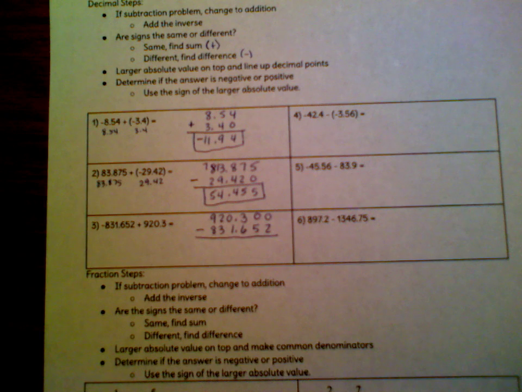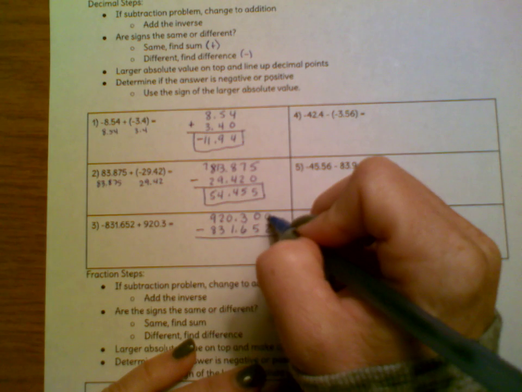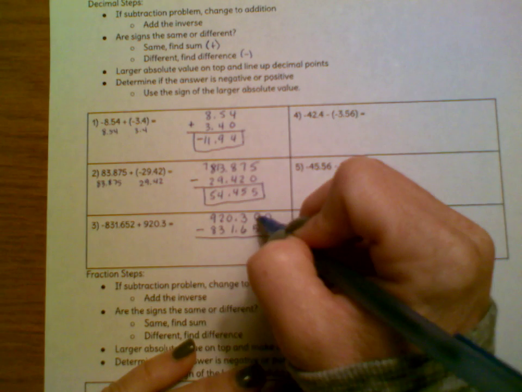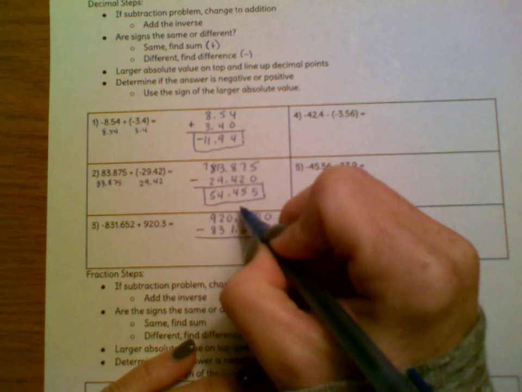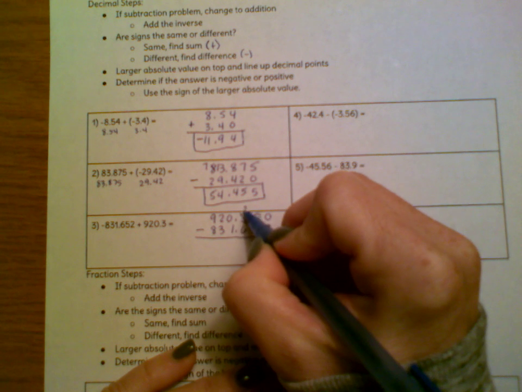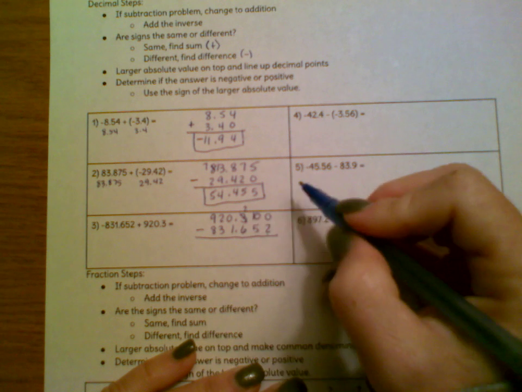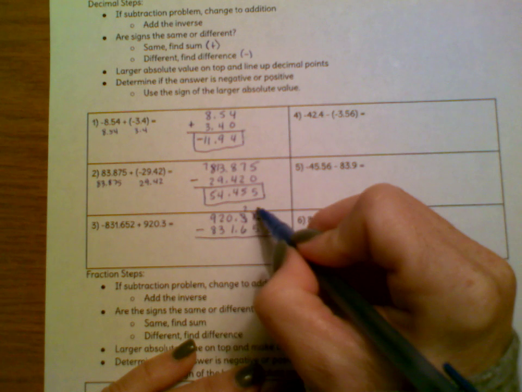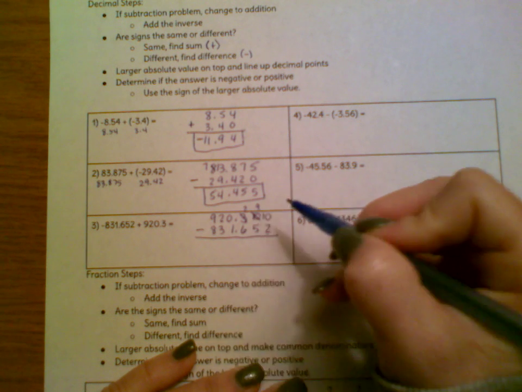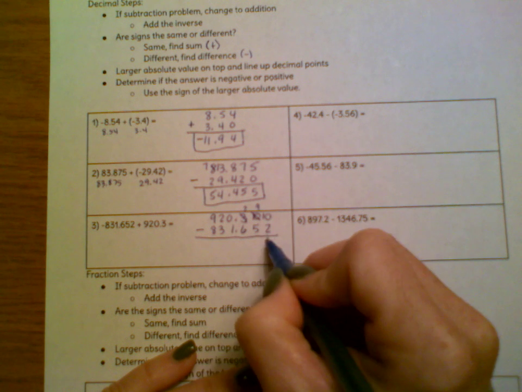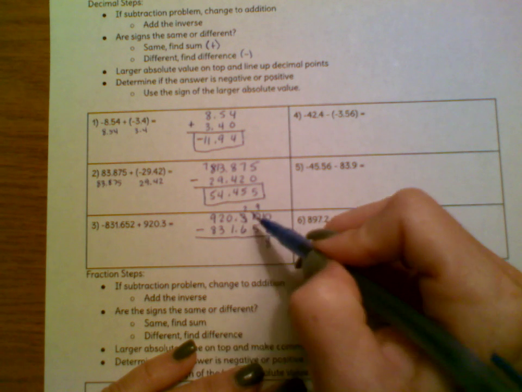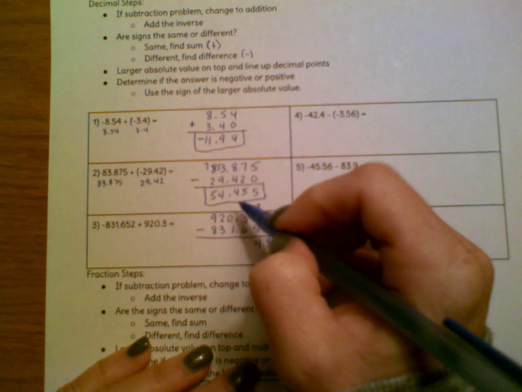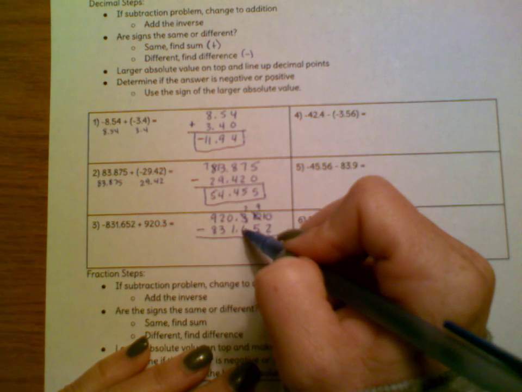This is going to be a lot of regrouping here. If I have 0, I can't take 2 away. There's nothing to borrow from here, so I'm going all the way to the 3, making it a 2, and bringing over a 10 here. Now I can make my 10 a 9 so that I can subtract here. 10 minus 2 is 8. 9 minus 5 is 4. 2 minus 6 I can't do.